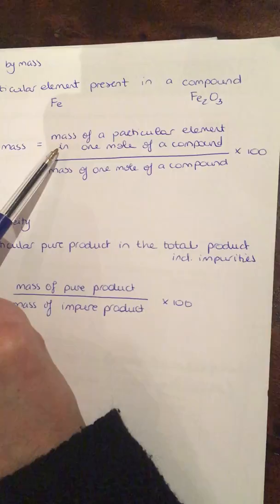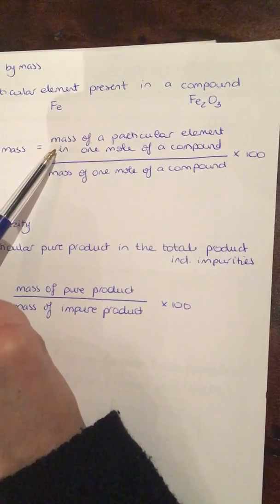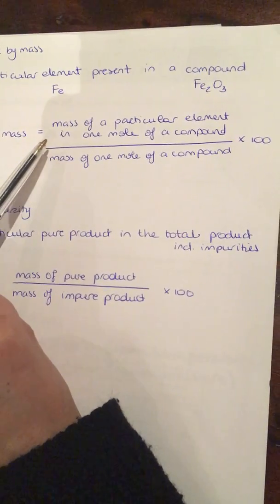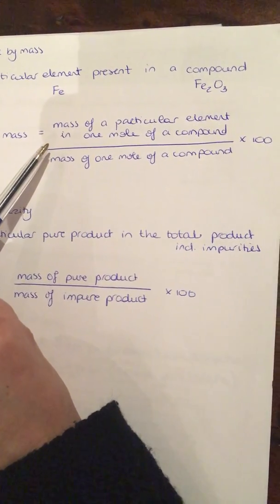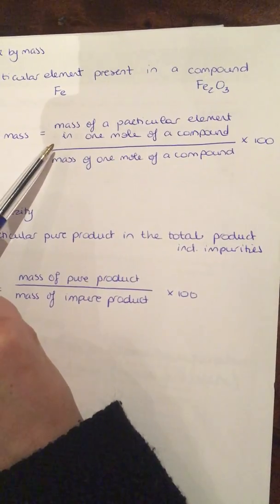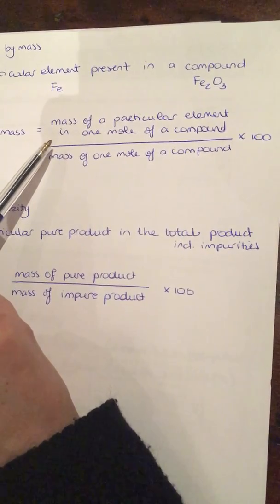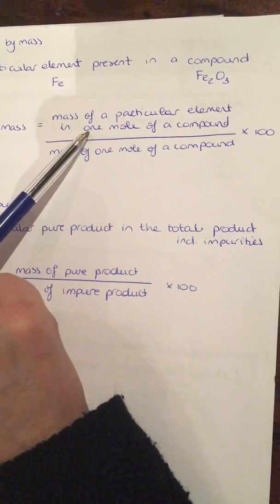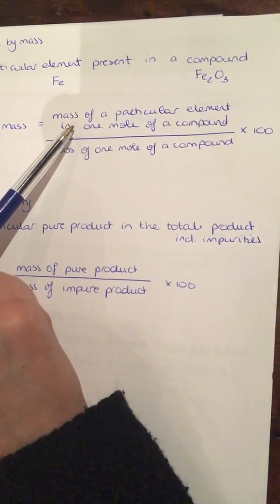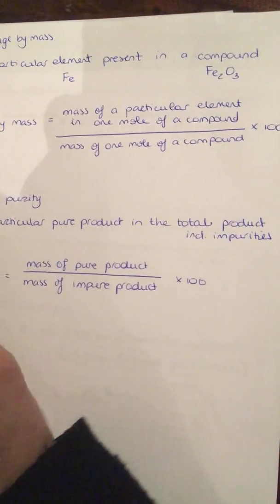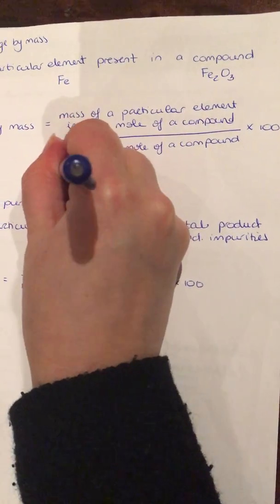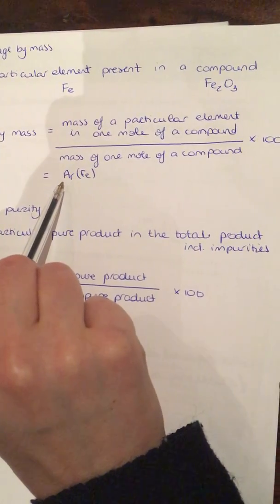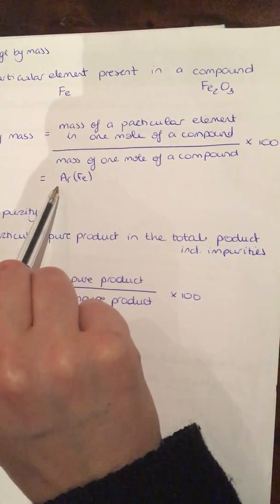The question is, okay, how many molecules are we talking about? Now, the easiest thing is to take 1 mole of a compound. Remember, that's 6.02 times 10 to the power of 23 molecules. Far too difficult, so we say 1 mole. So we have 1 mole of a compound, and by chance, the AR value of iron gives exactly that mass of 1 mole.